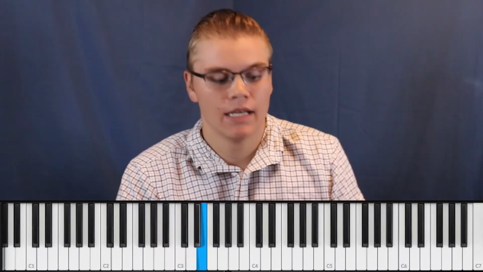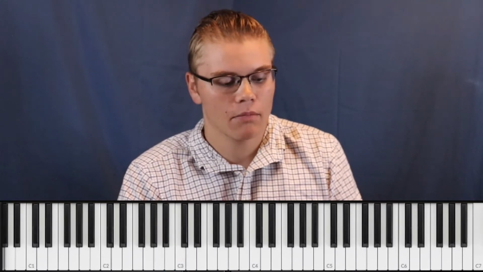As we already talked about, the natural minor scale does not have a flat 2. Go back to A, B, C, D, E, F, G, A. A to B, that is a whole step. That's a major second. But for Phrygian, it has a minor second, or a flat 2.